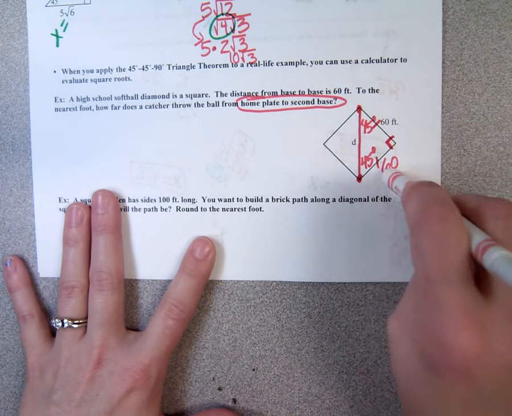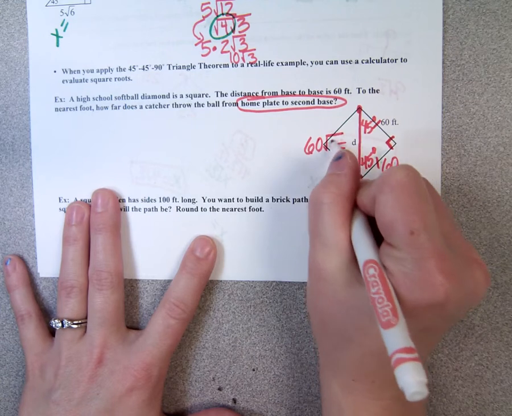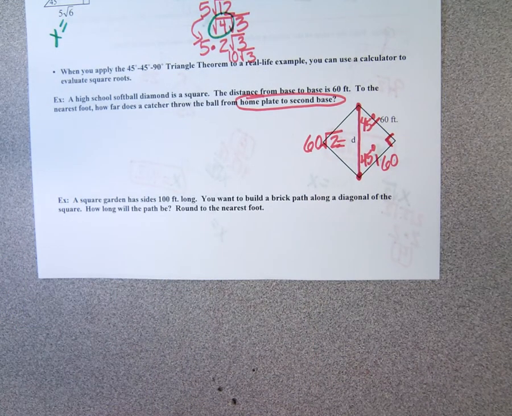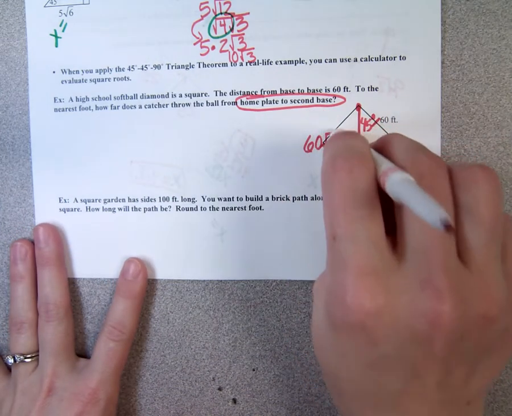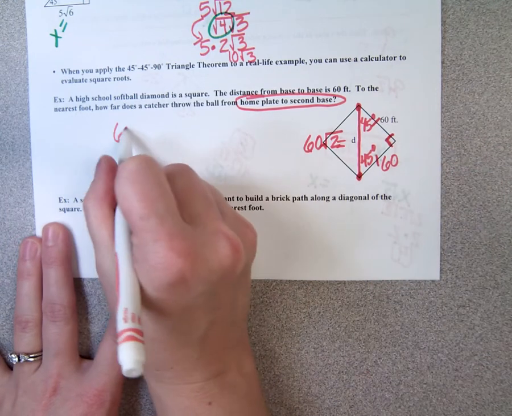If this side is 60 and this side is 60, what's the hypotenuse? 60 square root of 2. And I could have solved it with the whole labeling mess. It's just, if you know the sides are just a whole number, then it's easy. Or if you know the hypotenuse is a whole number with the square root of 2 behind it, you can fill in the sides. Okay, so that's how far it is.